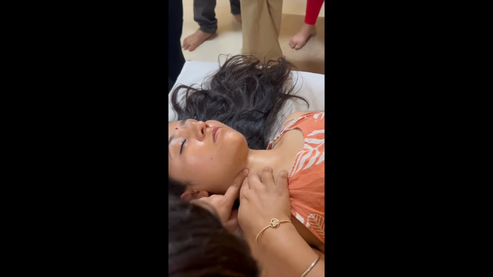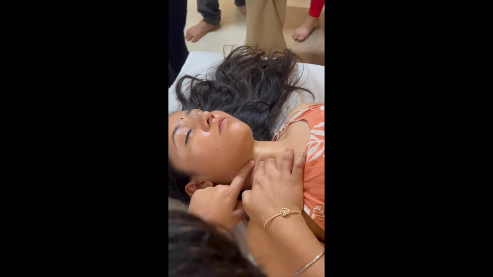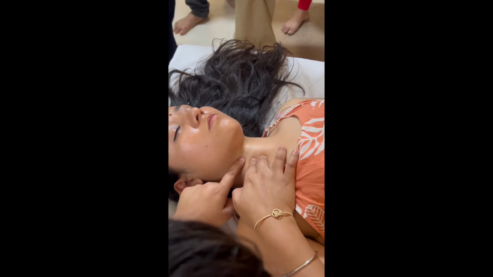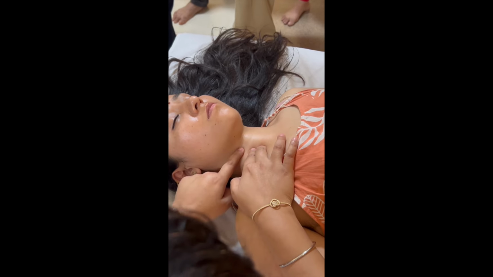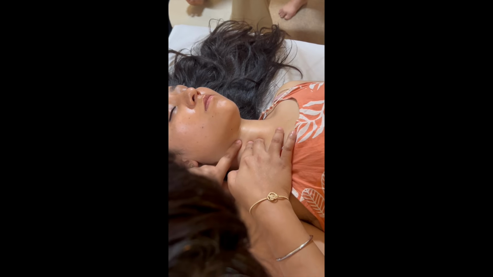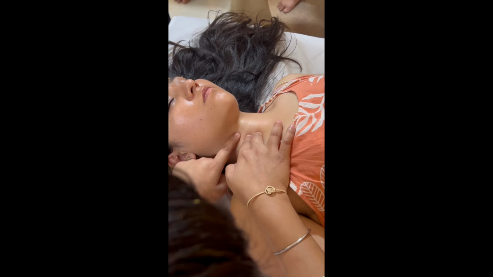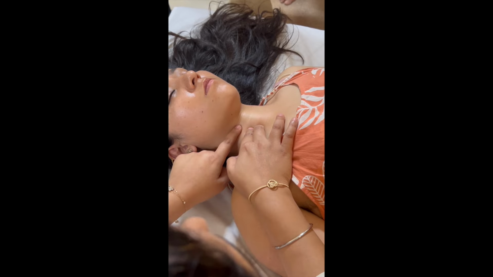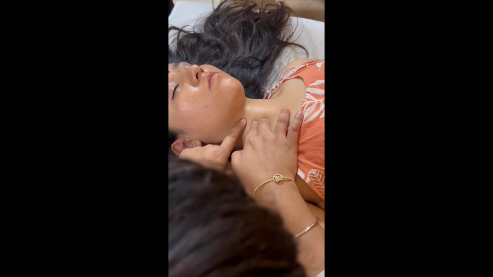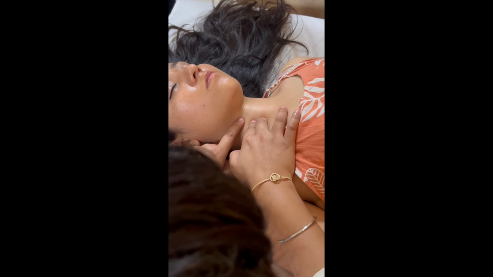Now, as usual, we follow the SCM border and we are on the medial border to find the common carotid artery. And I have both the pulses now. So I'm going to go inside the artery. Which artery is it? I go inside the common carotid artery.